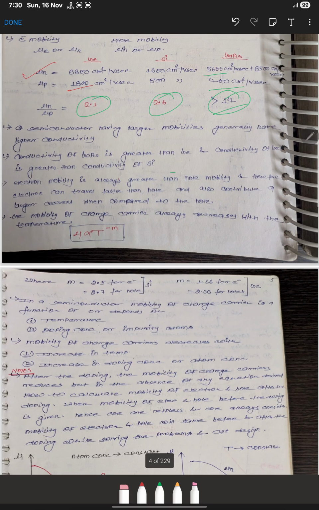A semiconductor having larger mobility generally has higher conductivity. Conductivity of GaAs is greater than germanium, and conductivity of germanium is greater than conductivity of silicon. Electron mobility is always greater than hole mobility, and therefore electron can travel faster than hole and also contribute a larger current when compared to the hole.